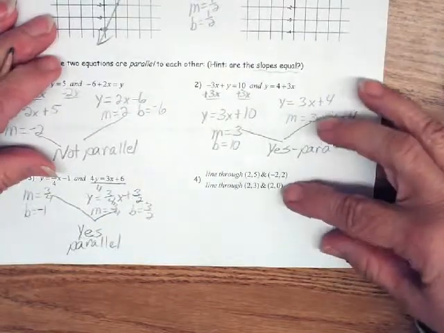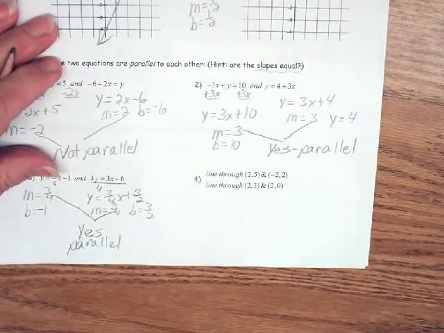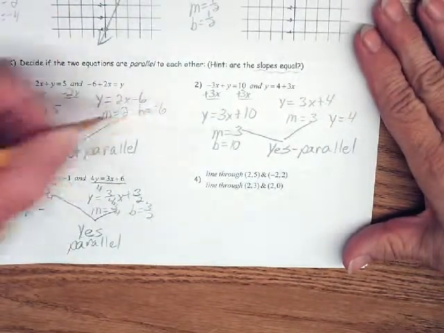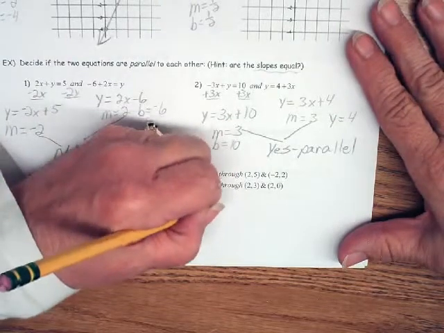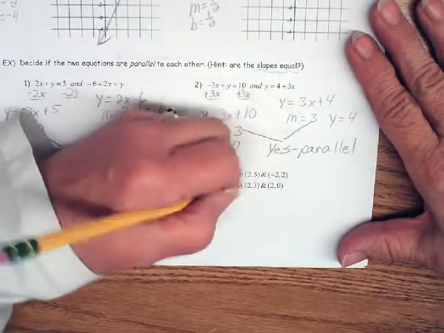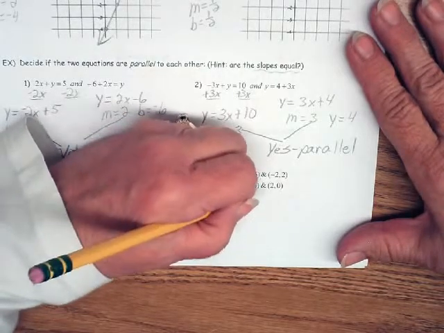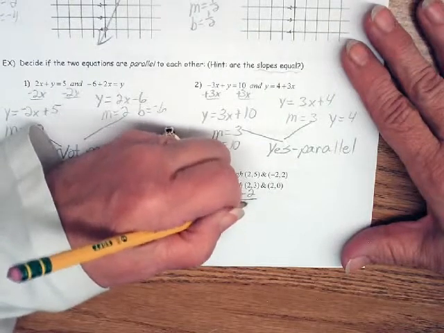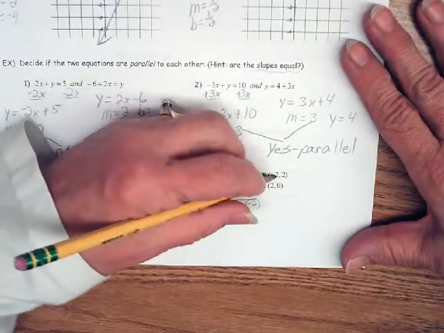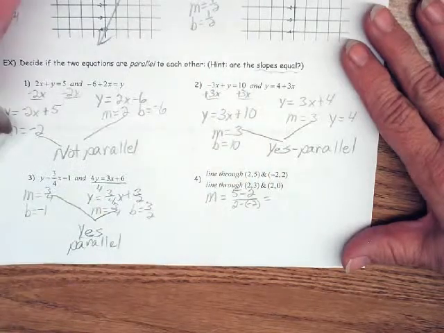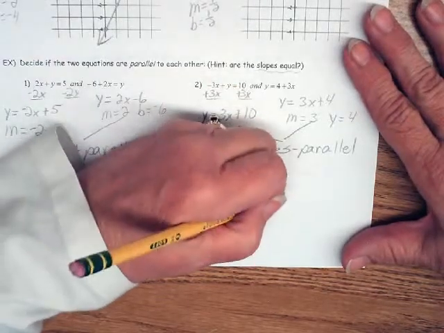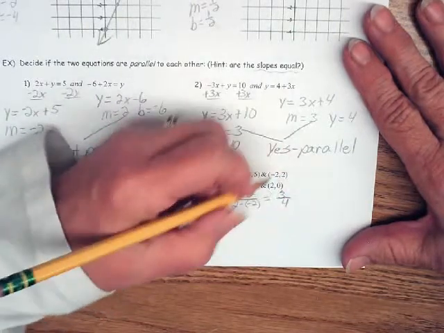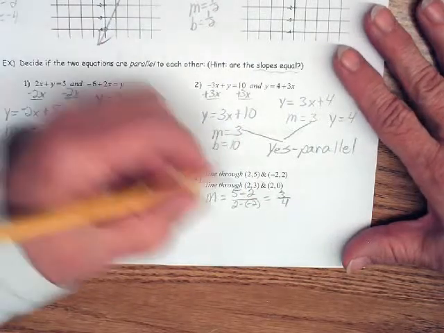Okay, now this one just gives us a couple of points. So we've got to find the slope between those 2 points, and then we can compare the slopes and see if they are parallel. To find the slope, you subtract the y-coordinates, which in this case is 5 minus 2 in the numerator, divided by 2 minus negative 2, the difference of the x-coordinates, in the denominator. 5 minus 2 is 3 on top. 2 minus negative 2 is 4. When you subtract a negative, it becomes positive.